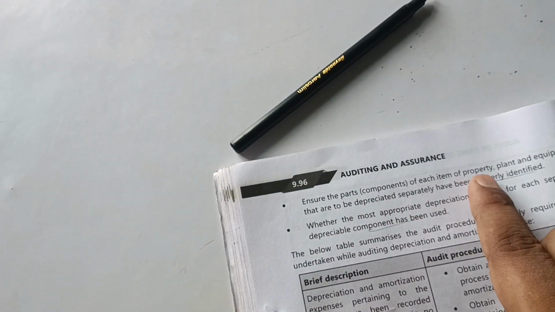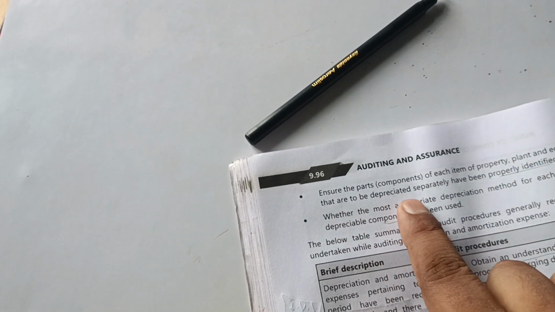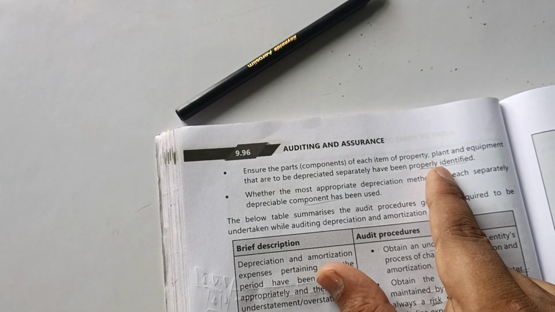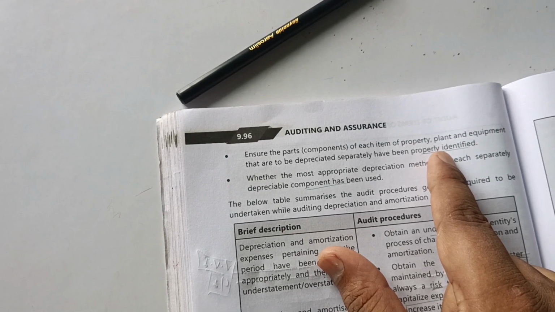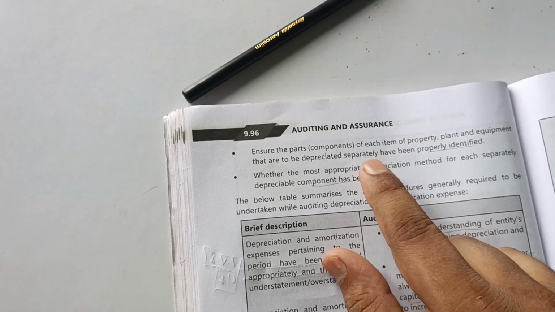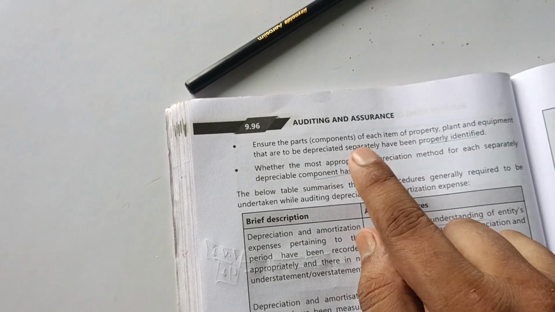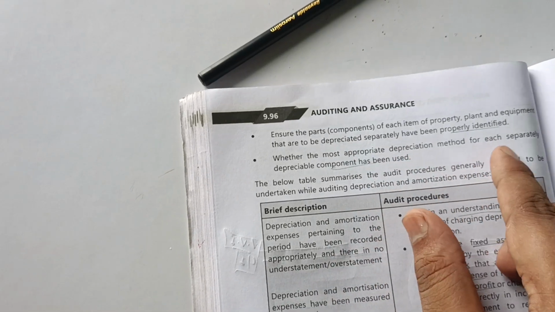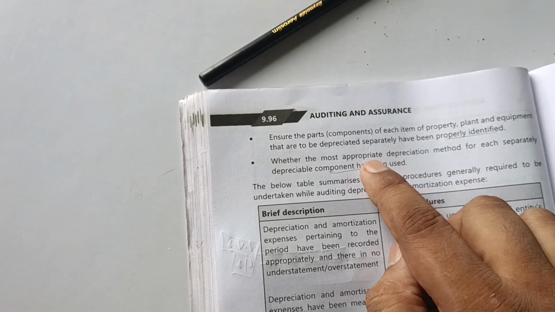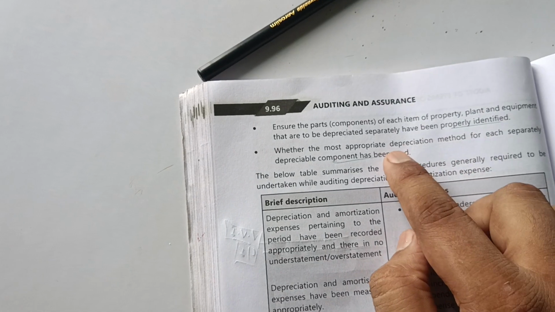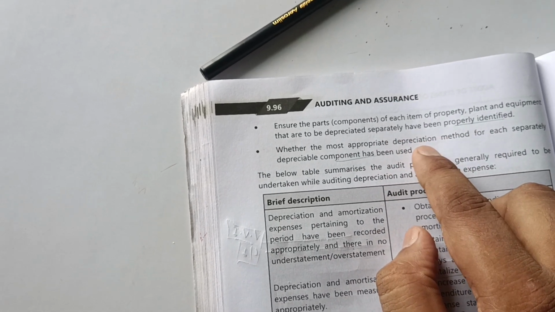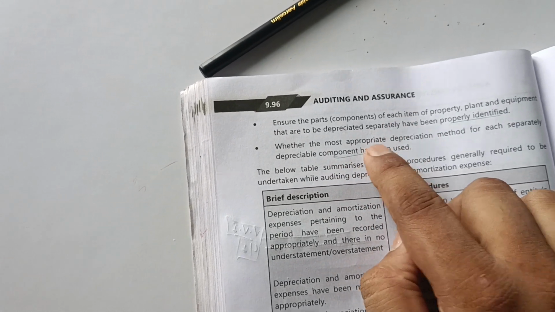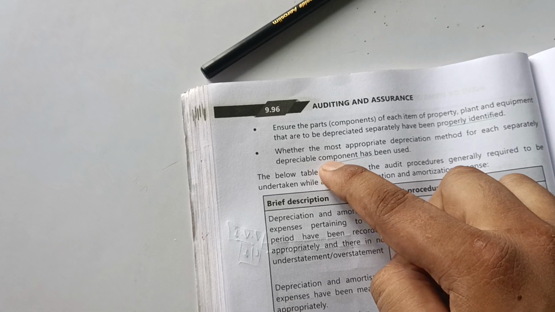Ensure the part components of each item of PPE that are to be depreciated separately have been properly identified. There are different components you have studied in the PGP chapter in tax. Whether the most appropriate depreciation method for each separately depreciable component has been used, like most entities follow the SLM basis for each depreciable amount. These two points are also very important. In total, we have discussed 9 points.